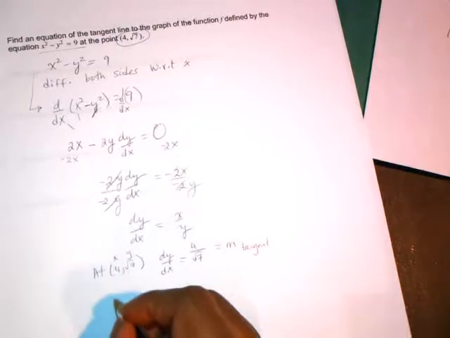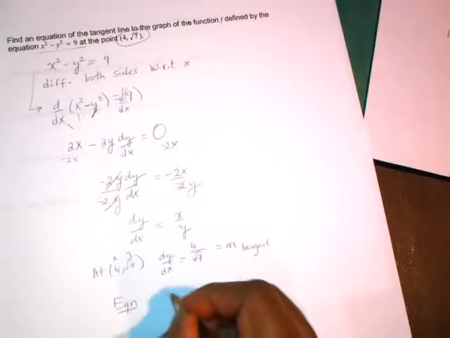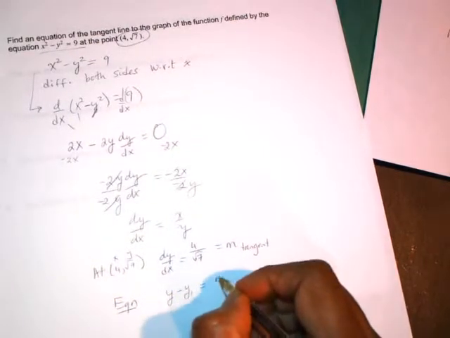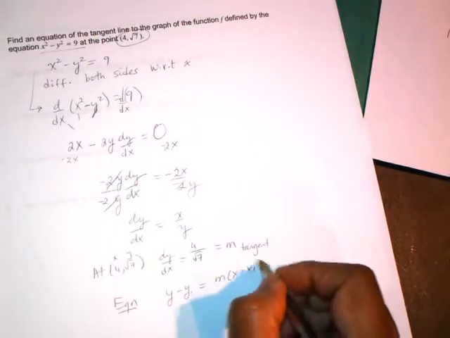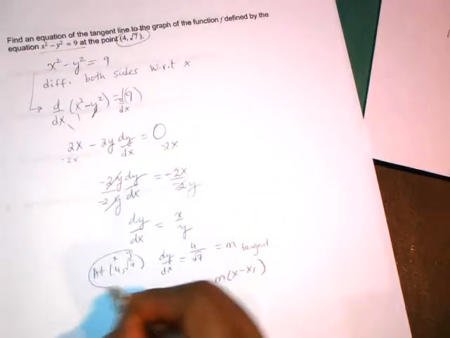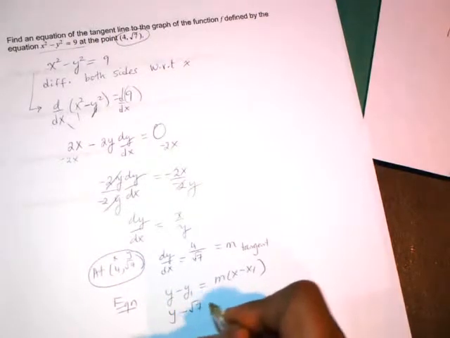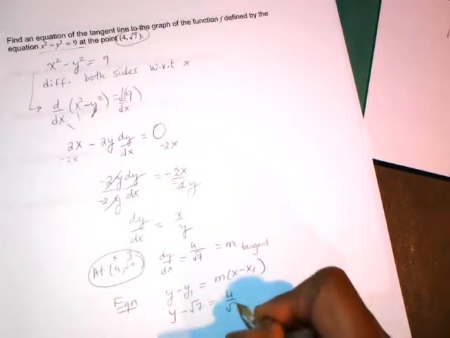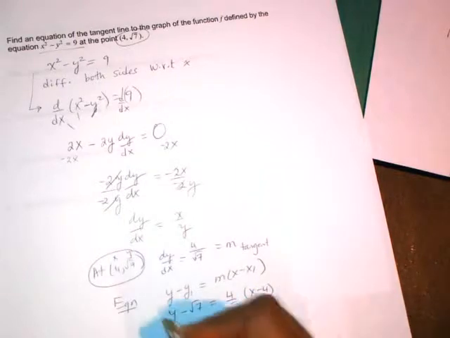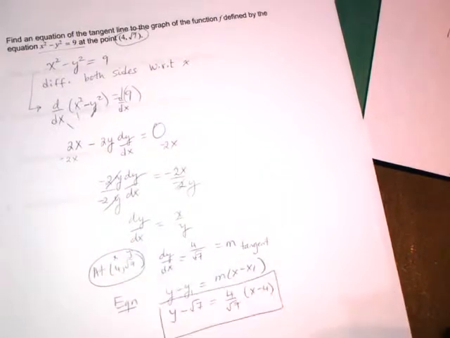So to find the equation, it's y minus y1 equals m times x minus x1. This is our point, so it's y minus root 7 equals 4 over root 7 times x minus 4. And there we go. That's the equation of the tangent line.